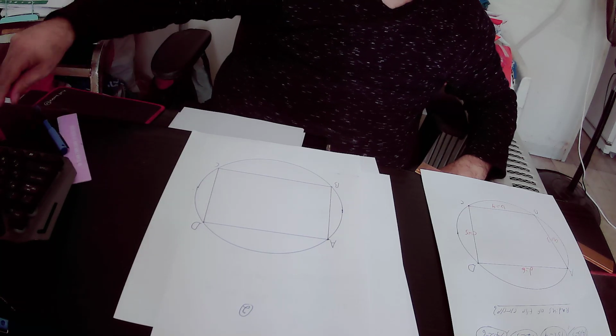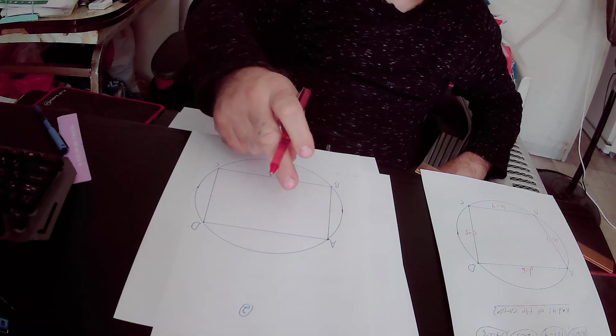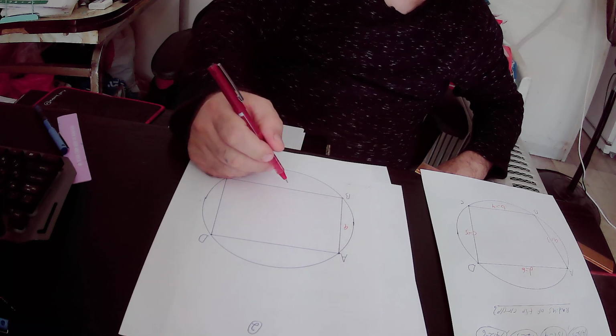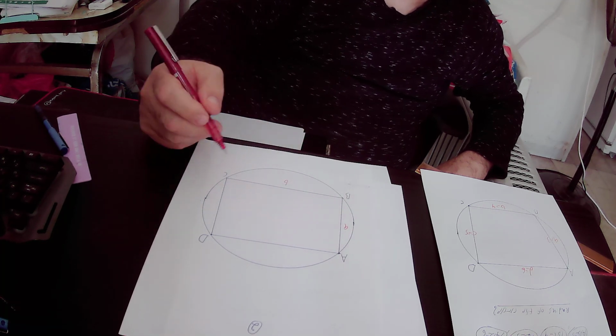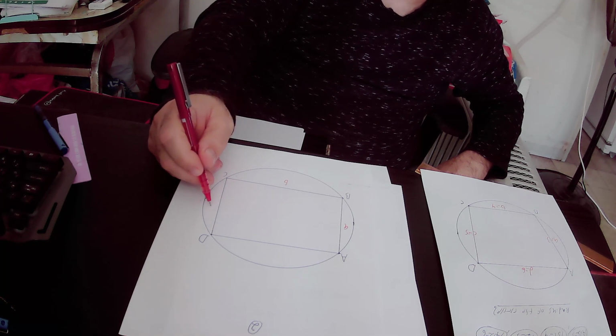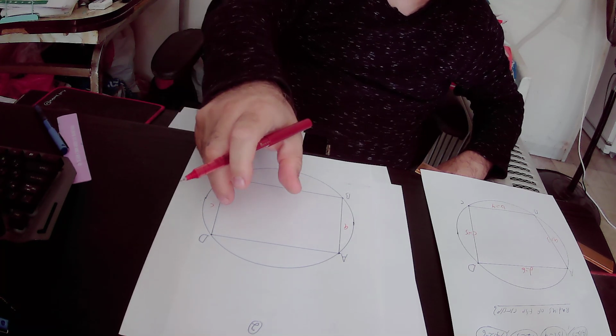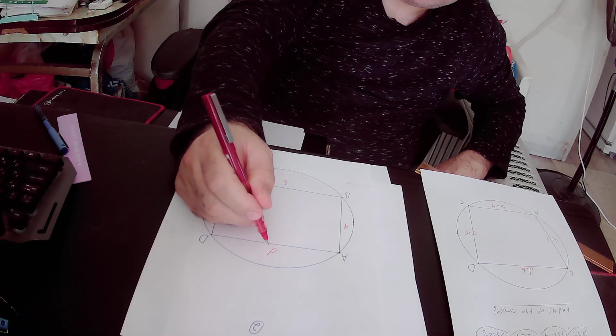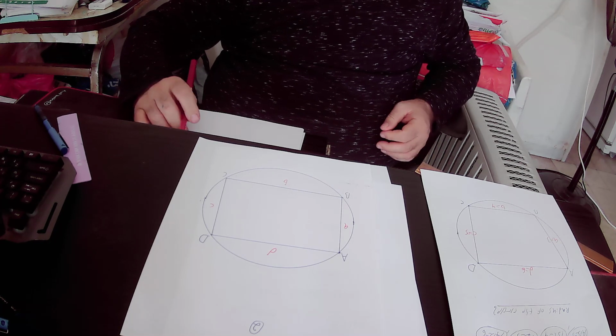And side AB of this quadrilateral equals A units, side BC equals B units, side CD of quadrilateral ABCD equals C units, and side AD of quadrilateral ABCD equals D units in its sides.